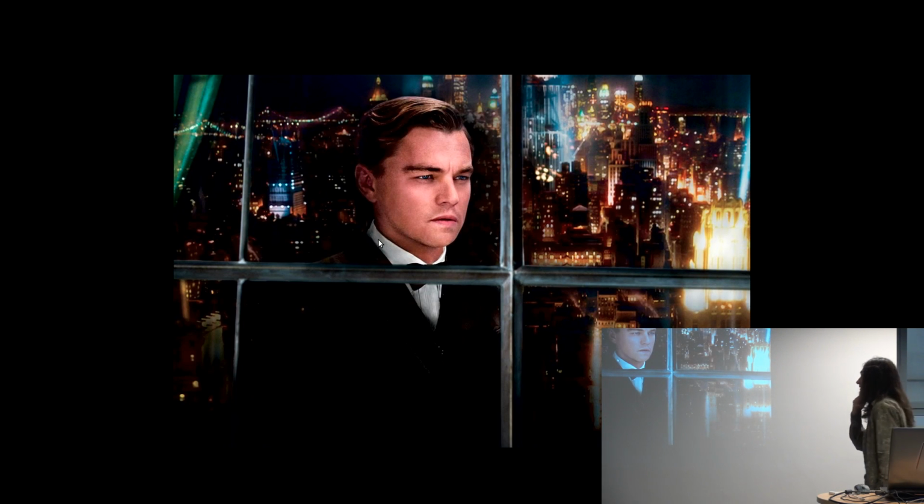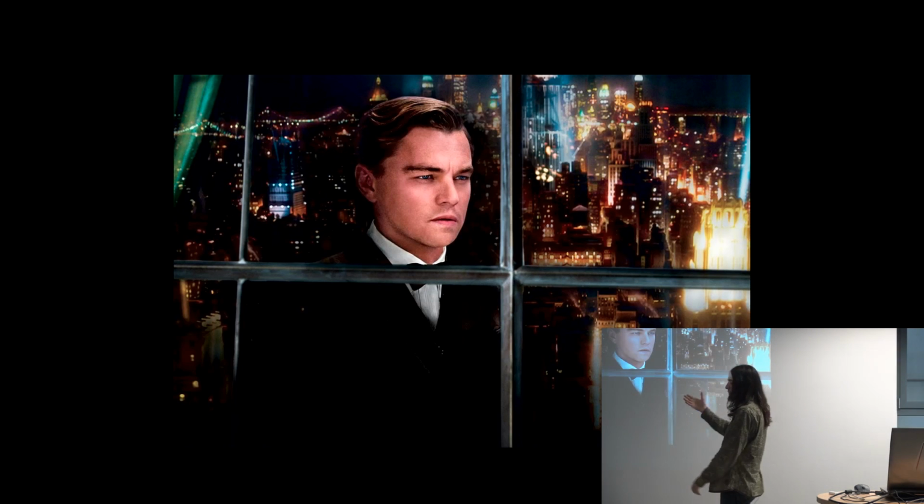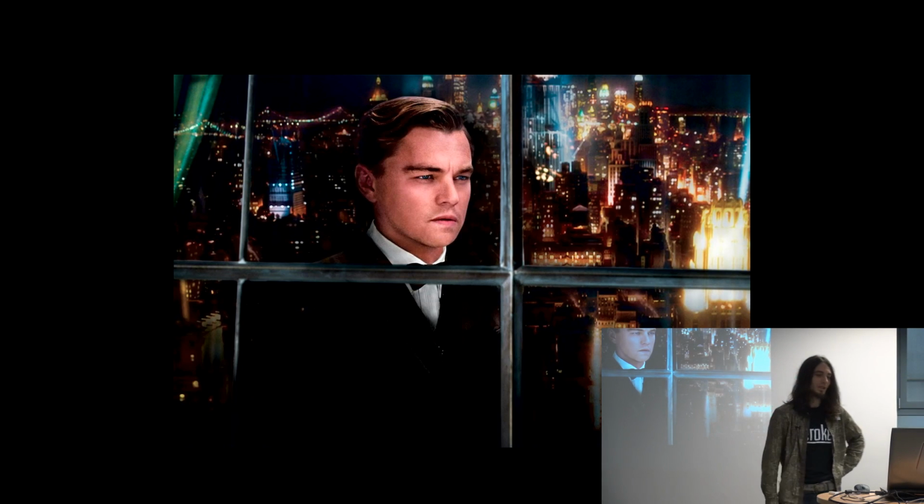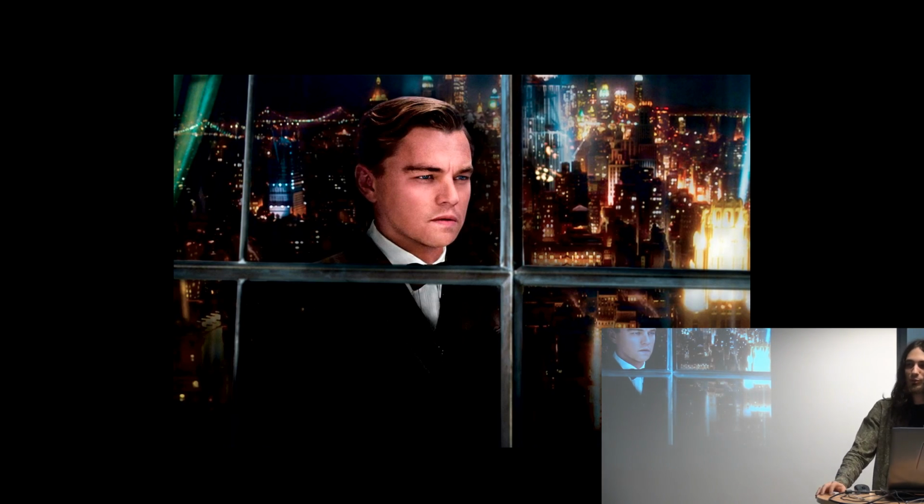So these stories, people put a lot of hope in the future in the stack, like Great Gatsby puts a lot of hope when he looks at the window. Yeah, on the other side.